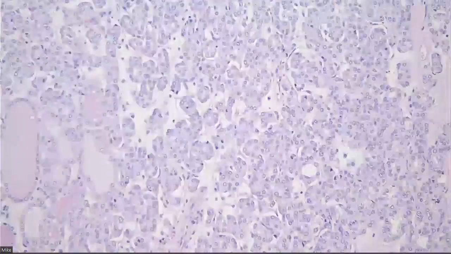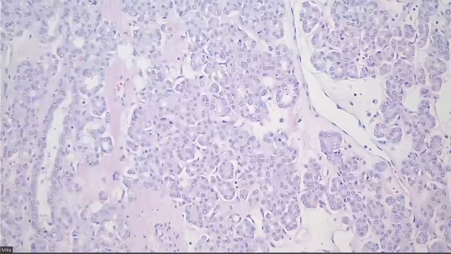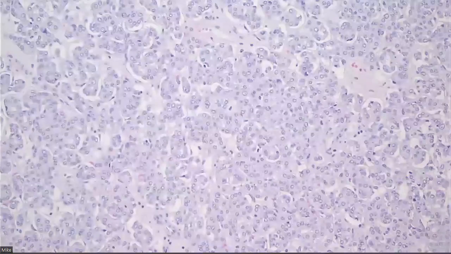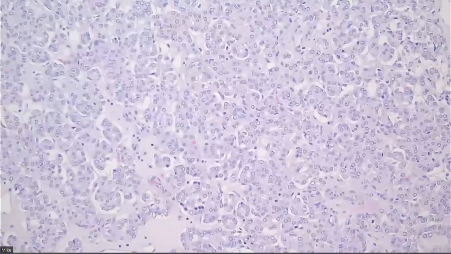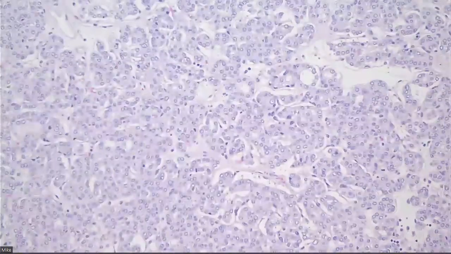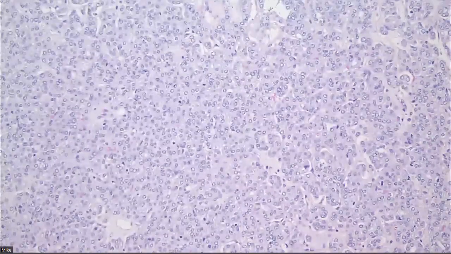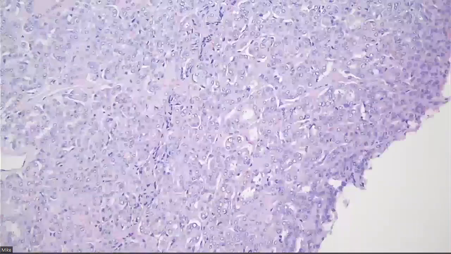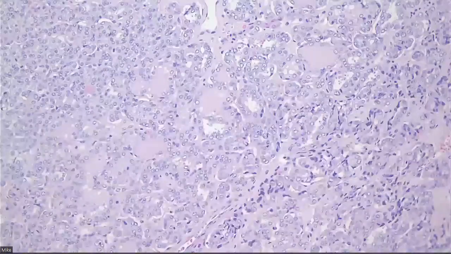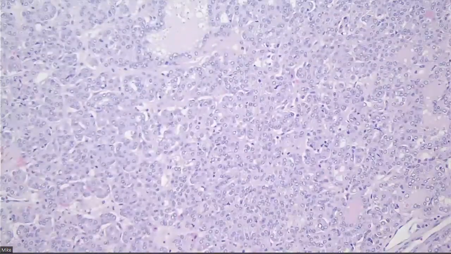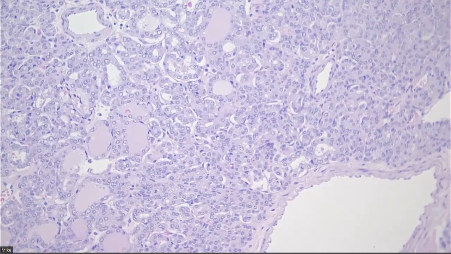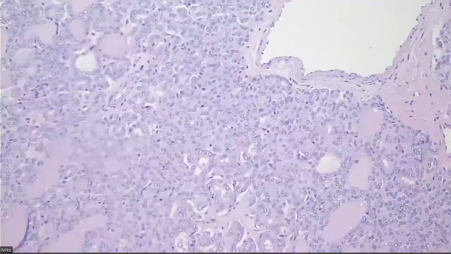So who wants to do what in this case? Ignore it, call it an adenoma, call it PTC, or do our ancillary test. Do the ancillary test. Okay, so you do your BRAF V600E and it's negative. And what?